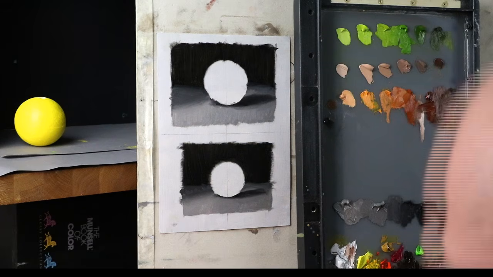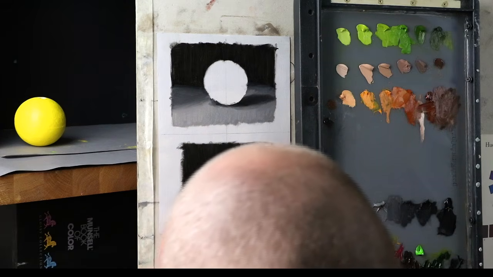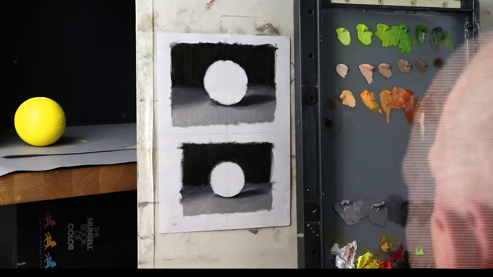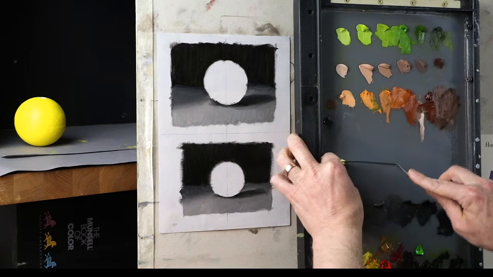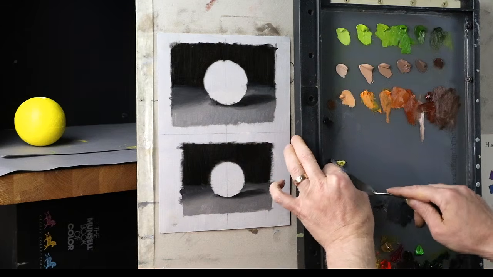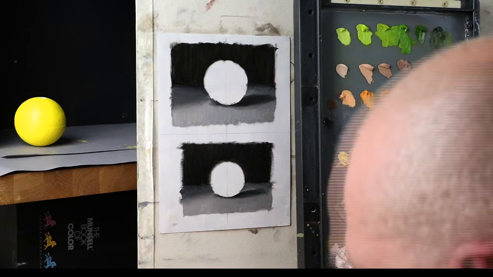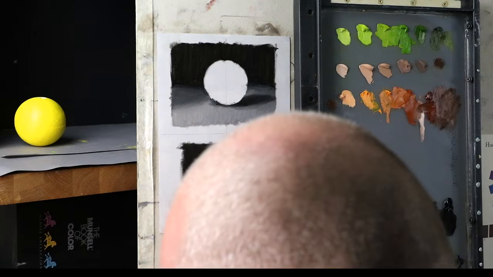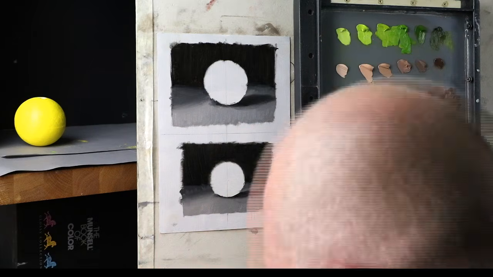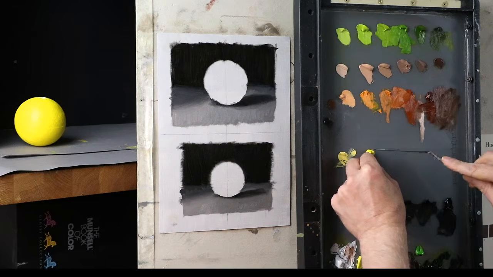Okay, so I've got my colours for this one pre-mixed as well. I'm just going to stick them out on the palette quickly. This is my reflected light. Now here is my local.